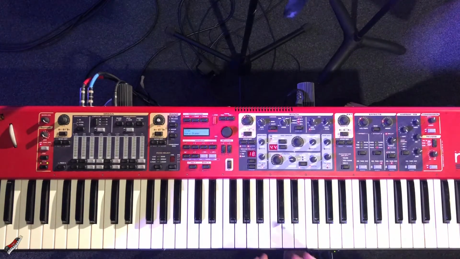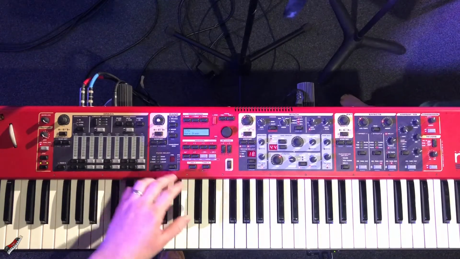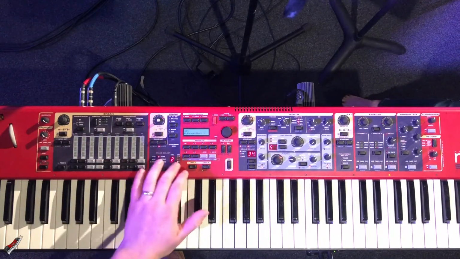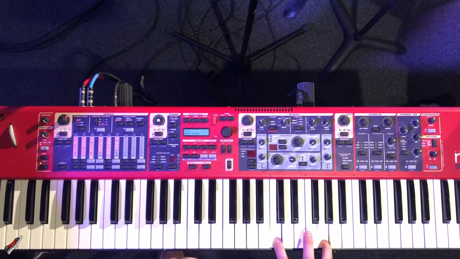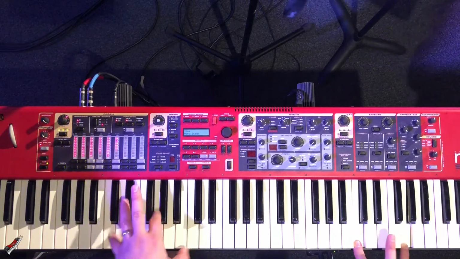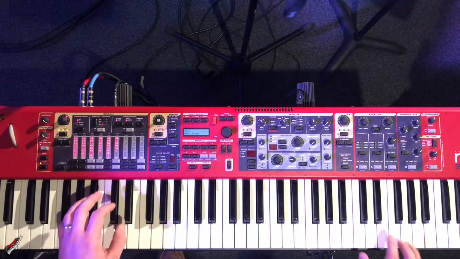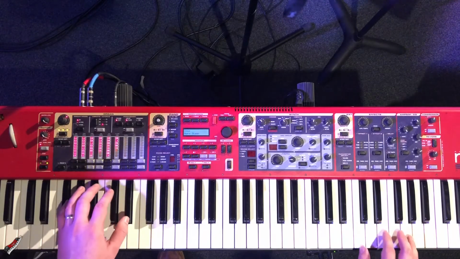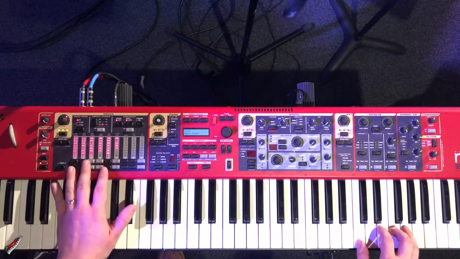Okay, so those are the main sections of the keyboard. So let's start all the way to the left. Let's start with the organ. All right. So as I said, you can change the way the organ sounds by changing these pads here.